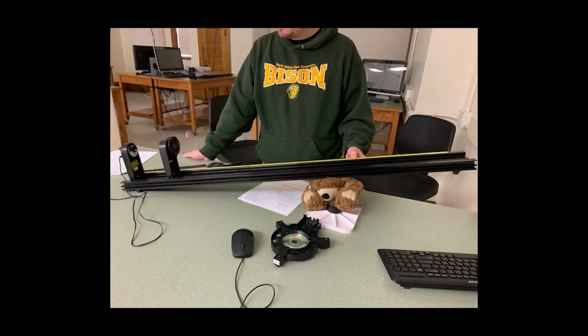Here's the setup for the single slit experiment. The laser is shining through a single slit of 0.04 millimeters. And after it shines through there, we get a pattern on the wall, again caused by the interference of the light going through that slit. Next, we're going to change the slit to a bigger slit of 0.08 millimeters, and we'll see the difference in that as it shines onto the wall.